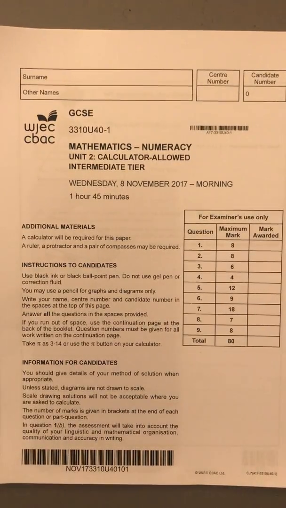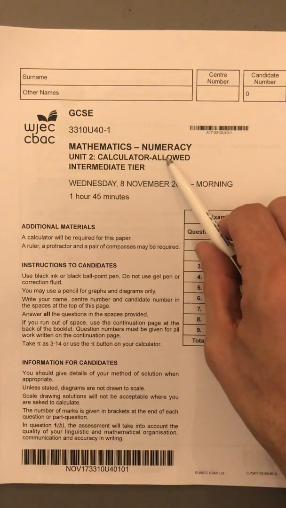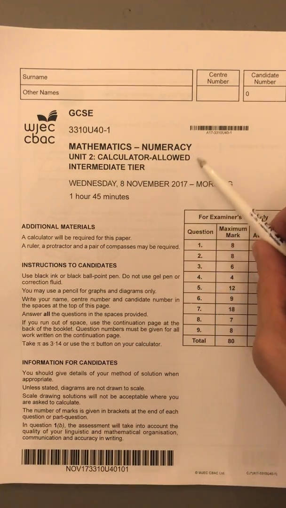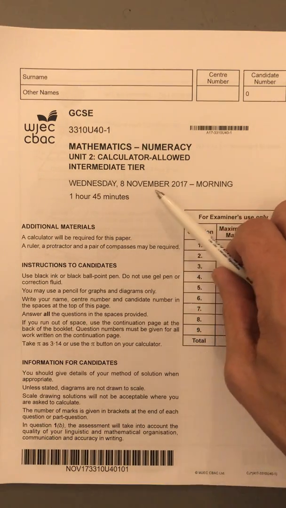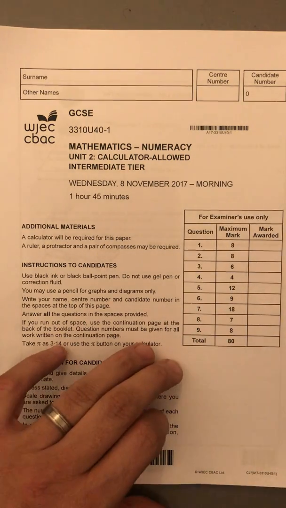Okay, these are the solutions to the Mathematics Numeracy paper, Unit 2 calculator, questions 1 to 6, and it's the Wednesday the 8th of November 2017 paper.